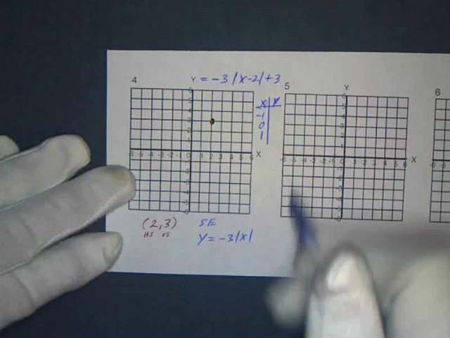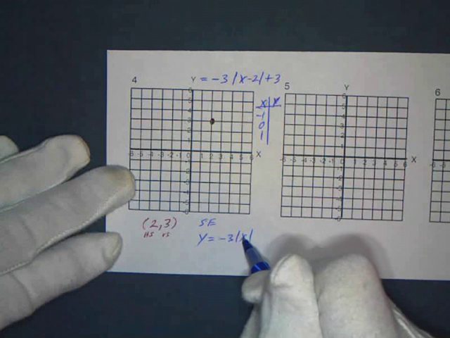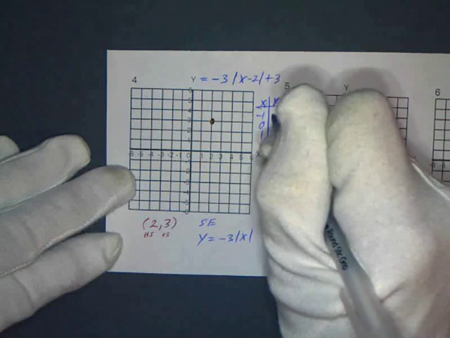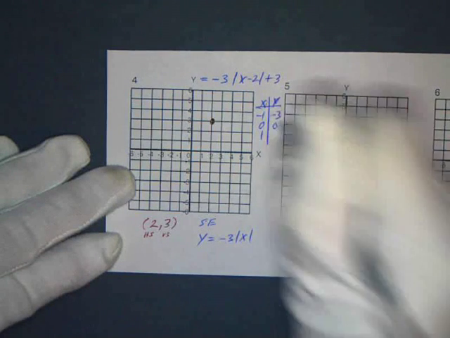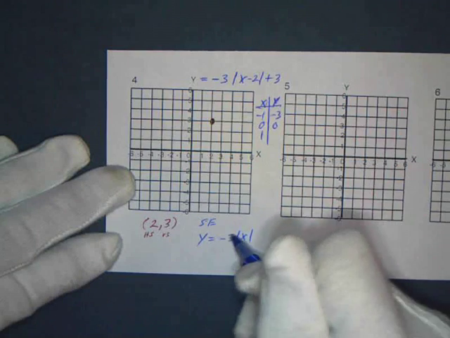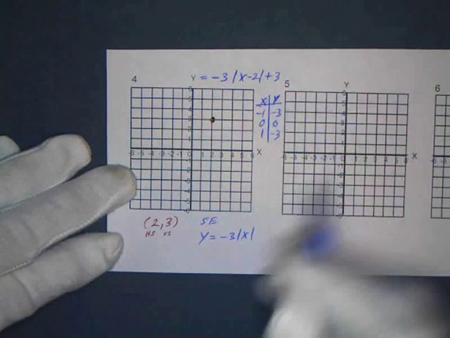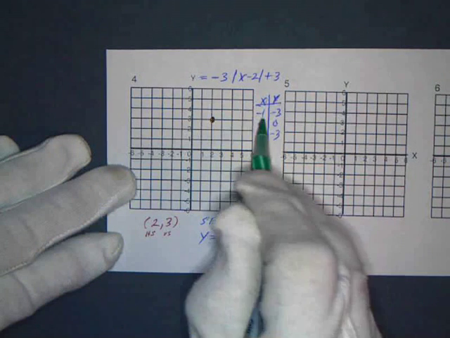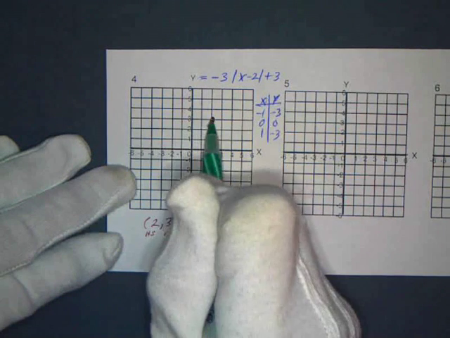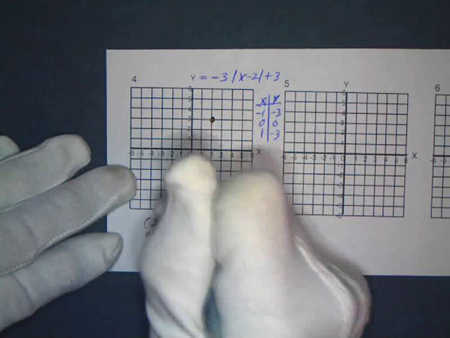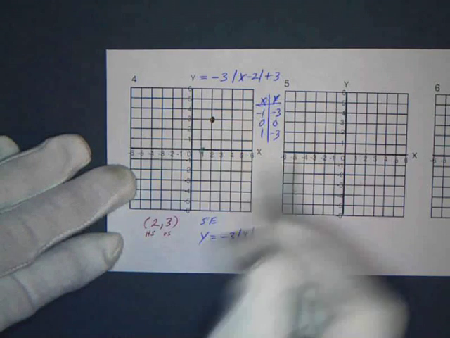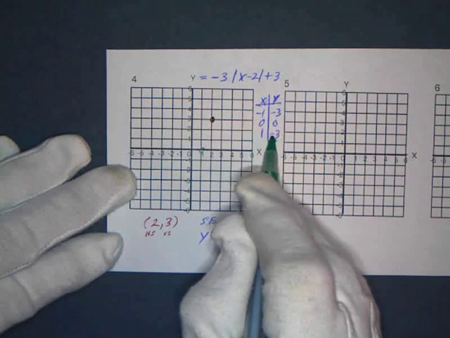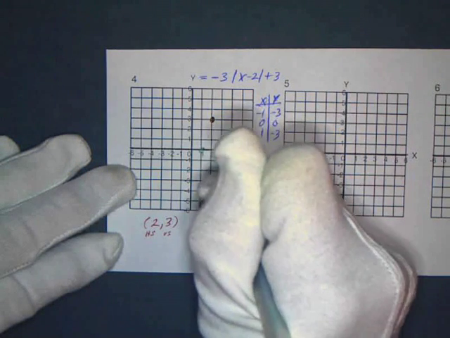Okay, so when x is negative 1, the absolute value of negative 1 is 1. Negative 3 times 1 is negative 3. 0, and again, absolute value of 1 is 1 times negative 3 is negative 3. Now, from here, I move 1 to the left, down 3. From this new 0, 1 to the left, down 3. And here I move 0, 0, that's my new 0. Then I move 1 to the right, that's positive 1, and down 3.